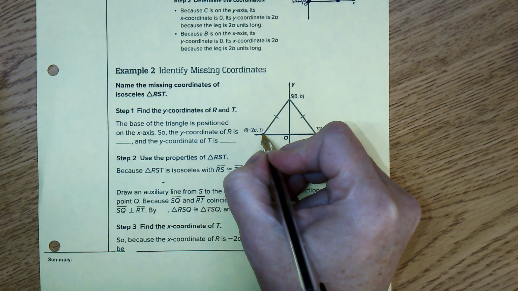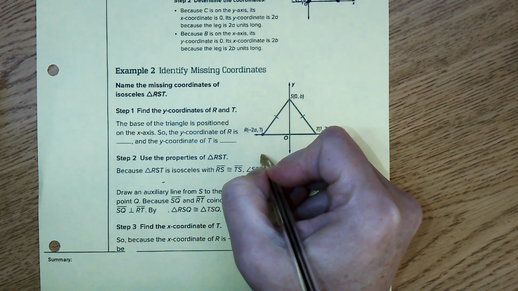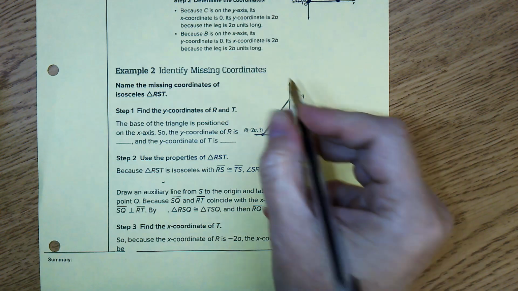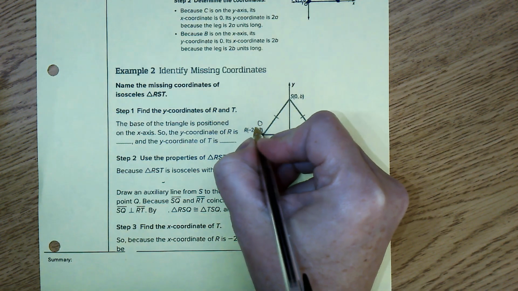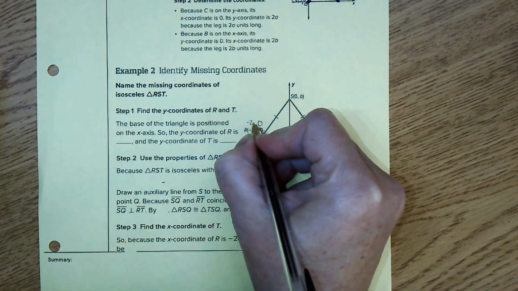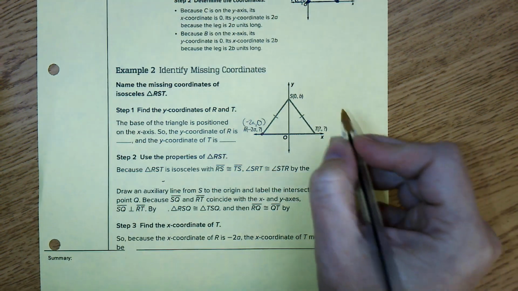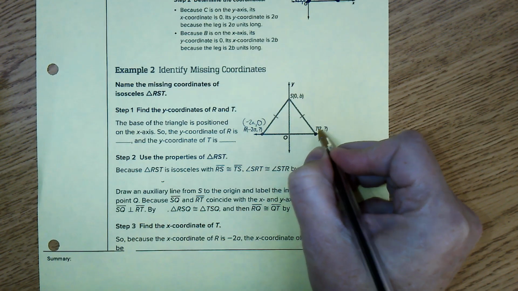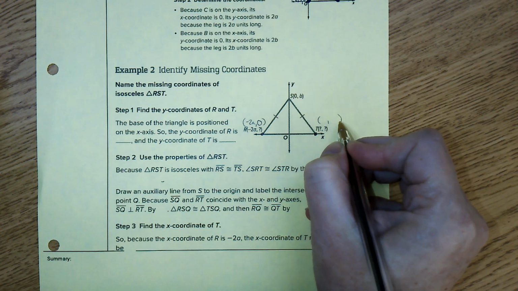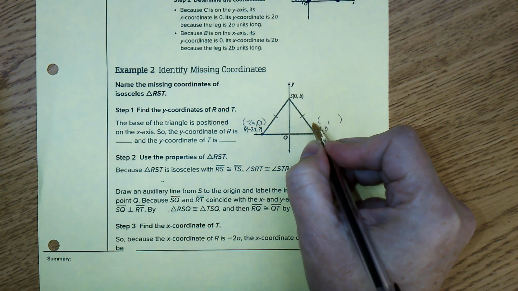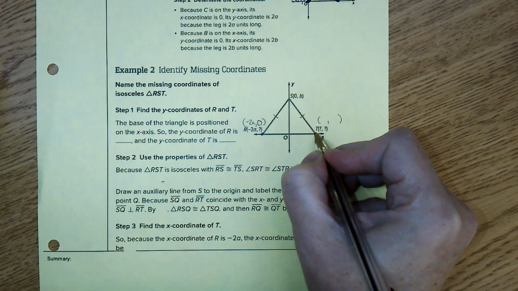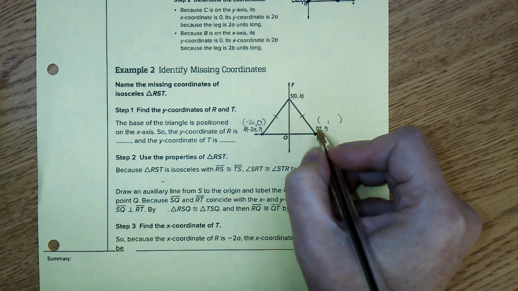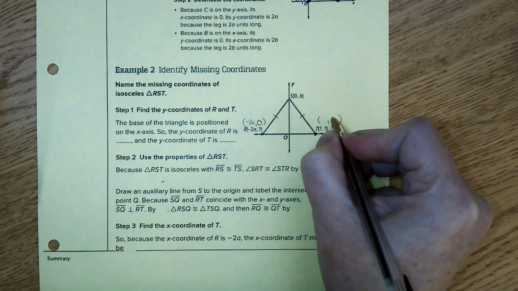So, did we go up? Nope. Did we go down? Nope. We made no movement. So that is 0, minus 2a. Okay, same over here for T. T neither moved up nor down from my x-axis, and we aren't moving any units up or any units down. Your y is 0.